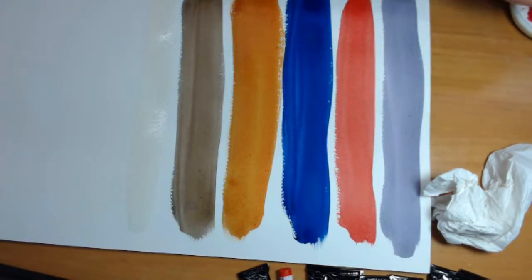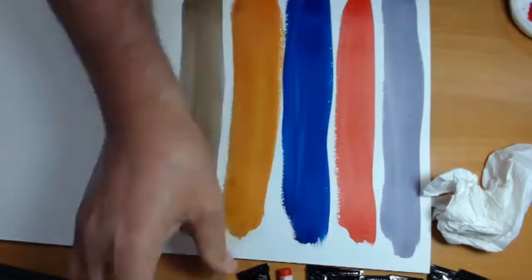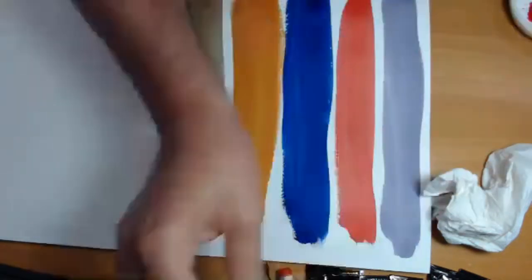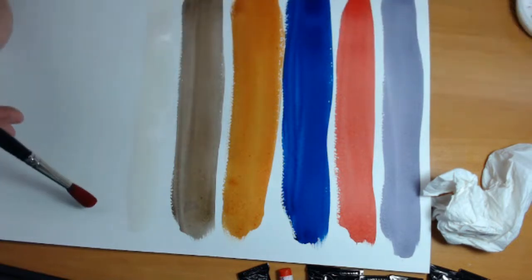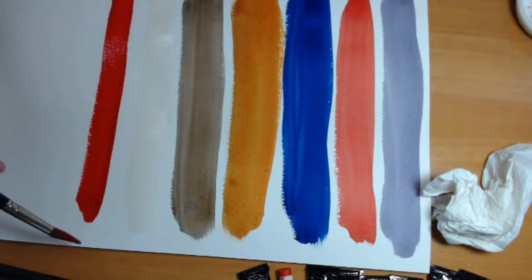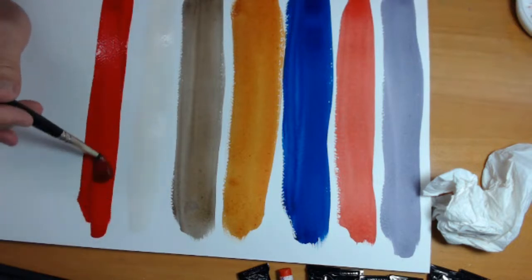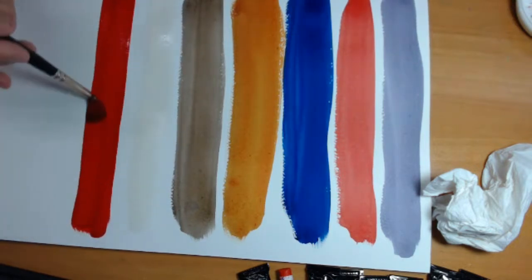The next is a paraline. So paralines, we would expect those to be unbelievably intense, very bright. And this is Paraline Scarlet. And if we're looking at Paraline Red, it's almost the color of fire engines.